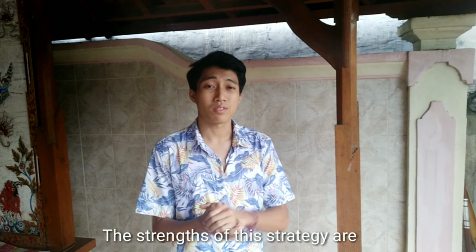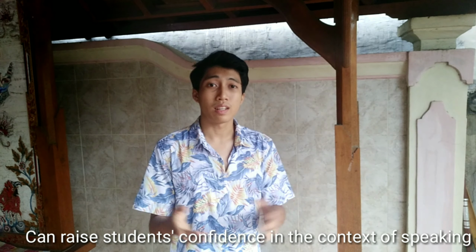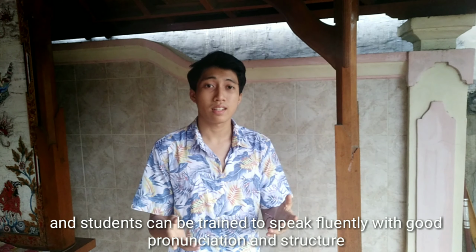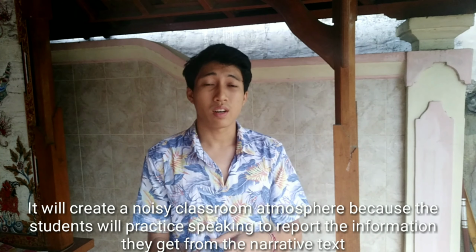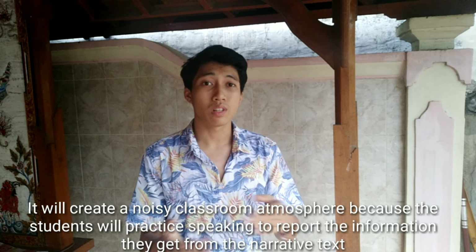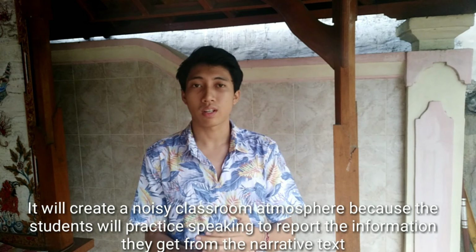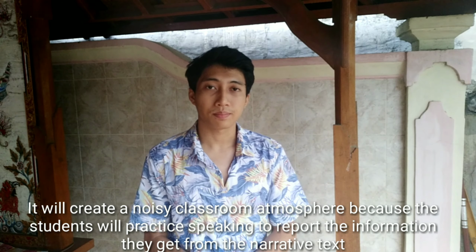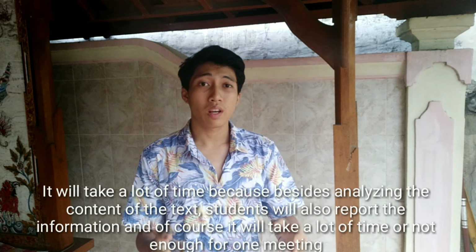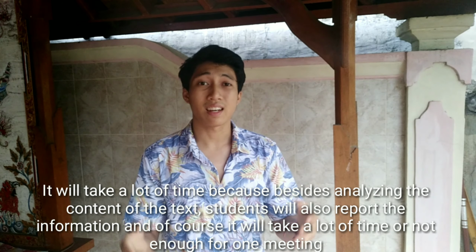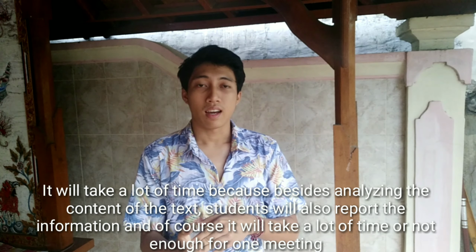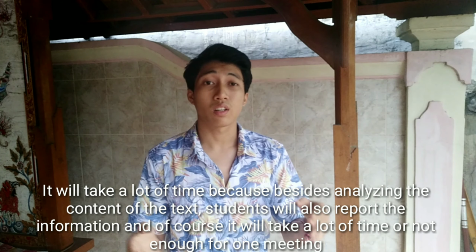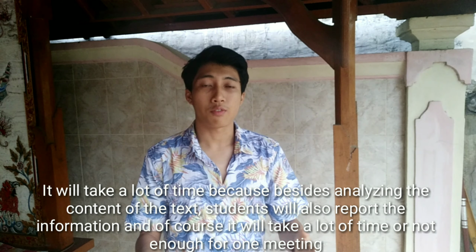The strengths of this strategy are that it can raise confidence in the context of speaking, and students can be trained to speak fluently with good pronunciation and structure. Then the limitations of this strategy are that it will create a noisy classroom atmosphere because the students will practice speaking to report the information they get from the narrative text. And then it will take a lot of time because besides analyzing the content of the text, students will also report the information. Of course, it may not be enough for one meeting.